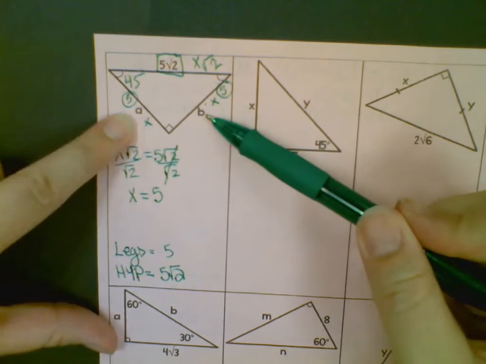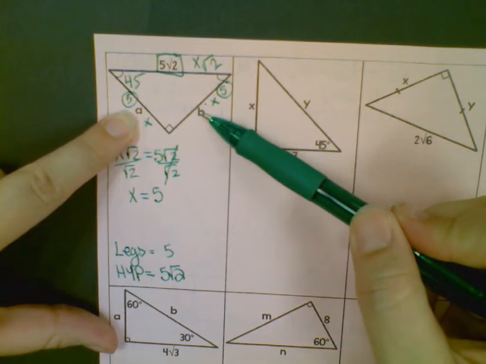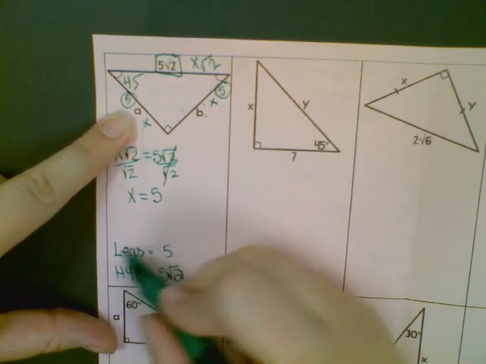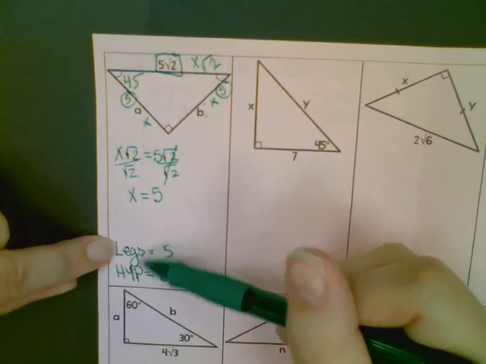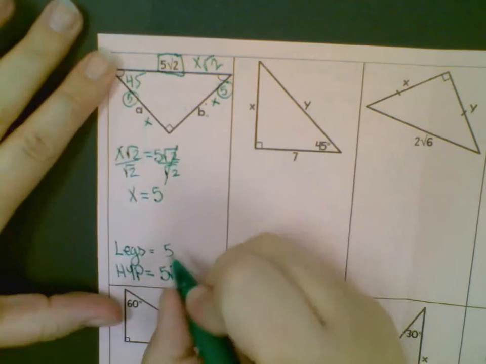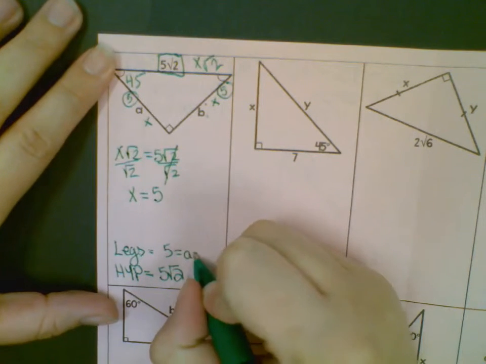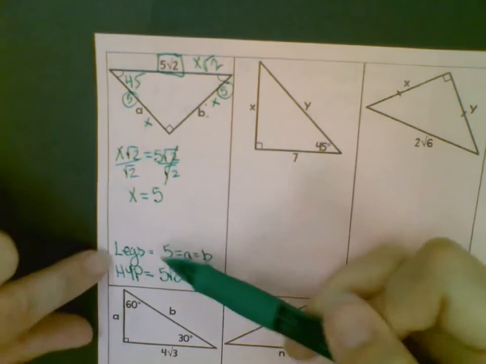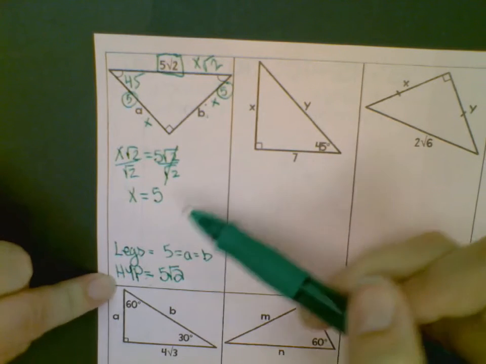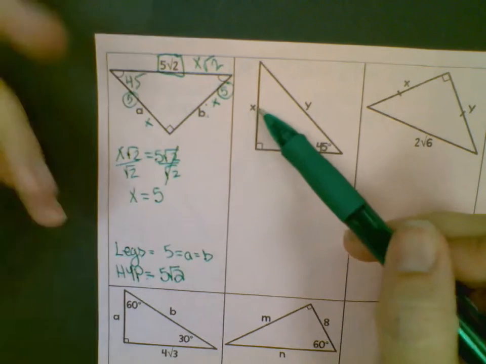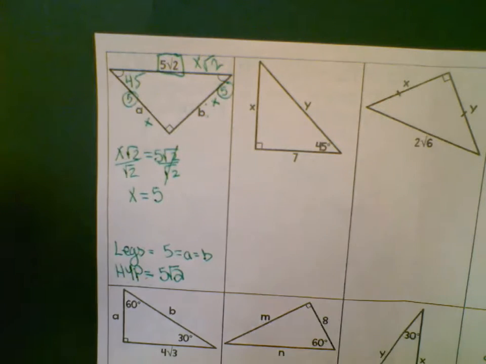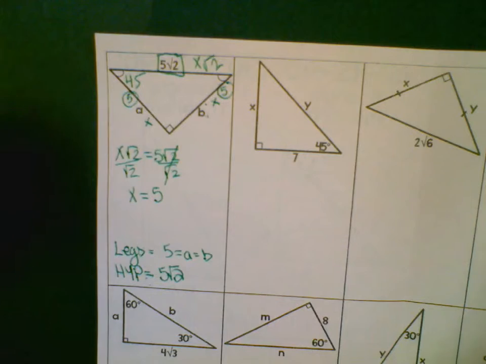I know that they had some letters on the sides. I like for you guys to write it like this: legs, hypotenuse. But if they have letters, you might also want to add, like this was equal to A and this is equal to B. The reason I like to write it like this is because sometimes they use X all the time, and it might not be in the actual X spot. So it gets a little bit confusing.